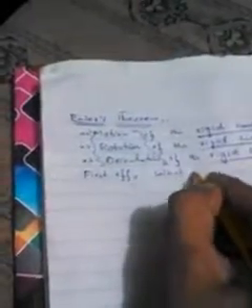To understand Euler's theorem, you must first know what a rigid body is. To understand a rigid body, let's suppose we have a system of particles, any kind of system of particles.